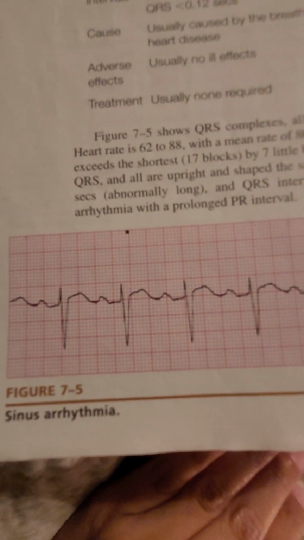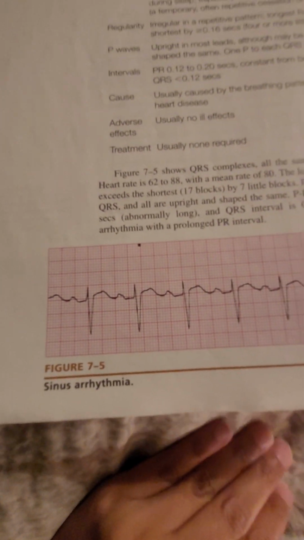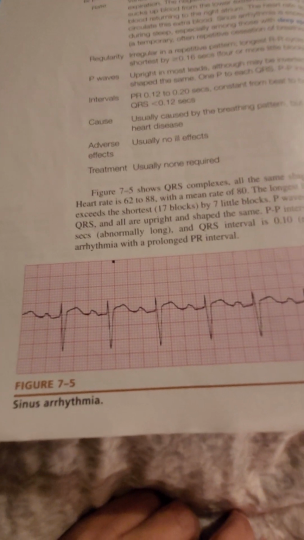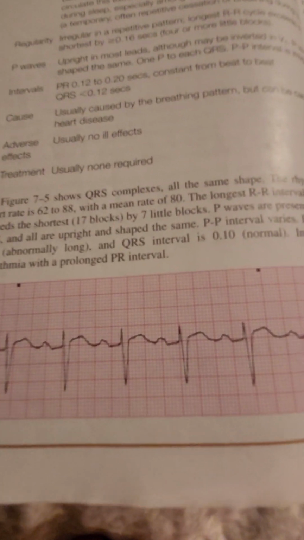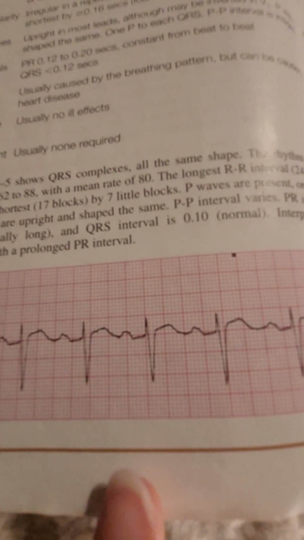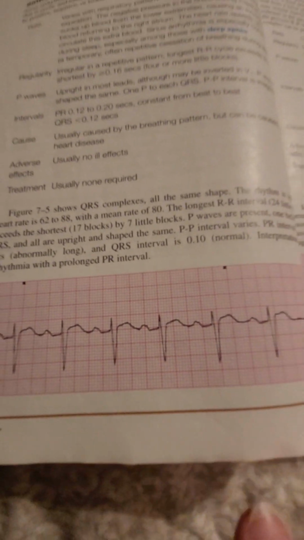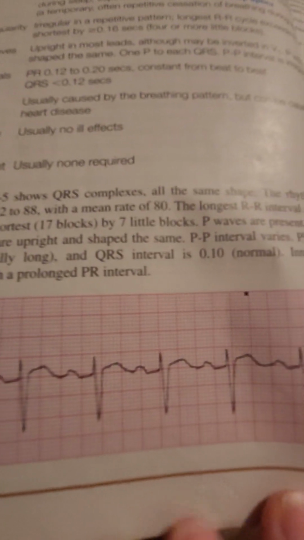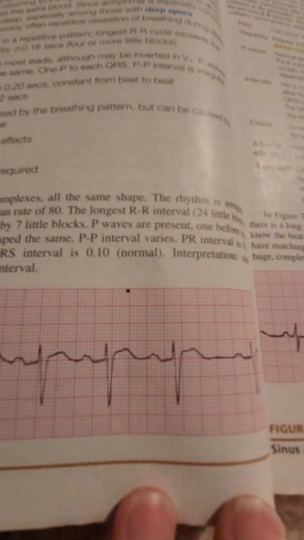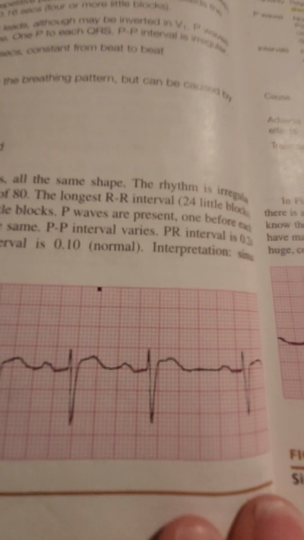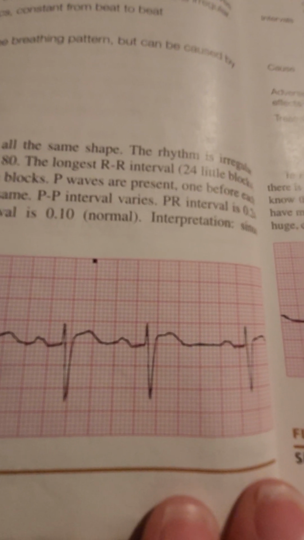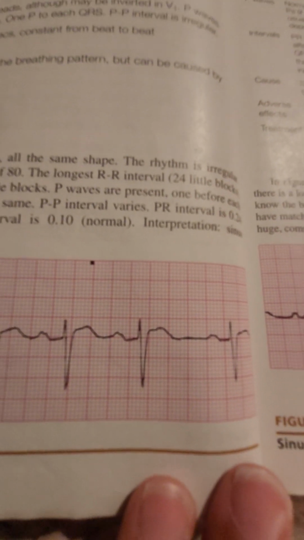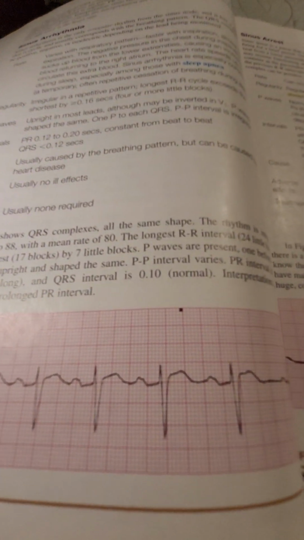Sinus arrhythmia. Look at this. You see this one's a little bit longer. Sometimes if you just look at it a little bit, this one might look like a P wave, a PAC, which later on, maybe in this chapter, we might get into.